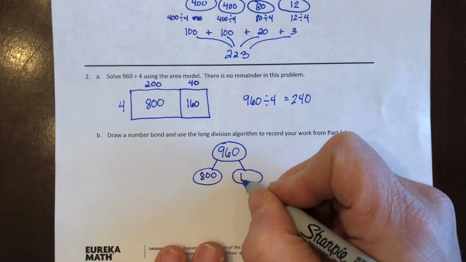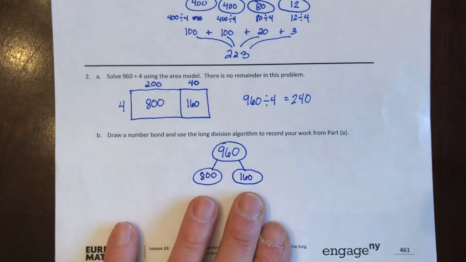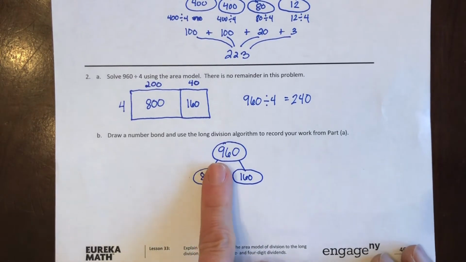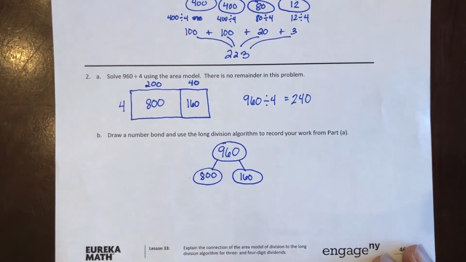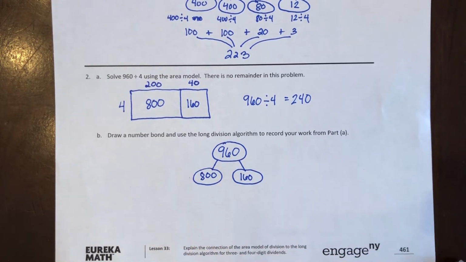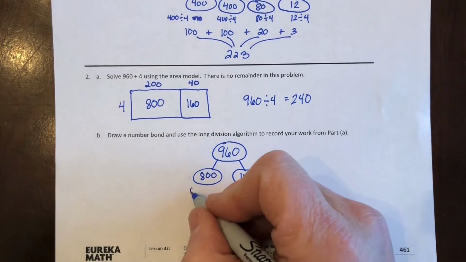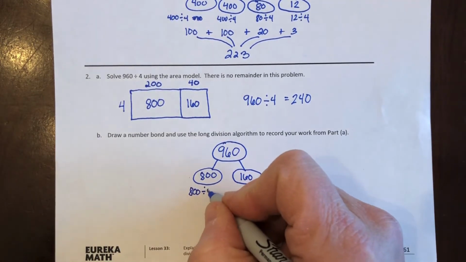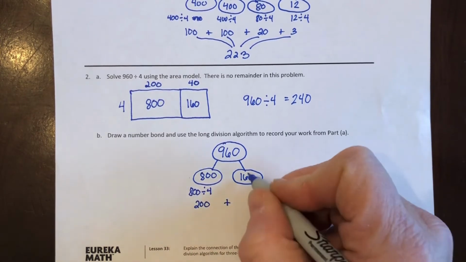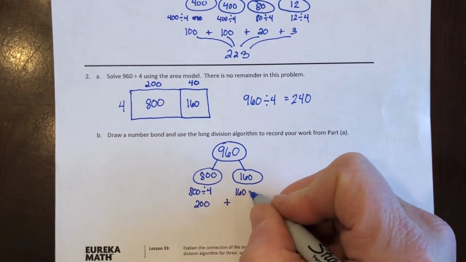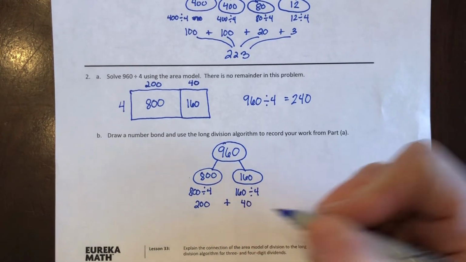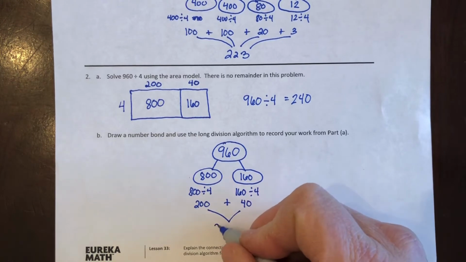And why did we choose those? Because we know that 800 and 160 are both divisible by 4, okay? Because I know 8 is divisible by 4, so 800 is divisible by 4. I know 16 is divisible by 4, so 160 is divisible by 4. So 800 divided by 4 is equal to 200. I'm going to add that to this side, which is 160 divided by 4, and that's equal to 40. Combine those together, I get my answer of 240.